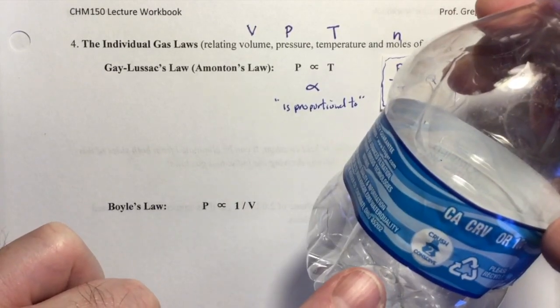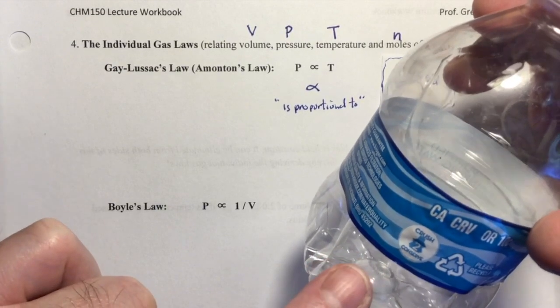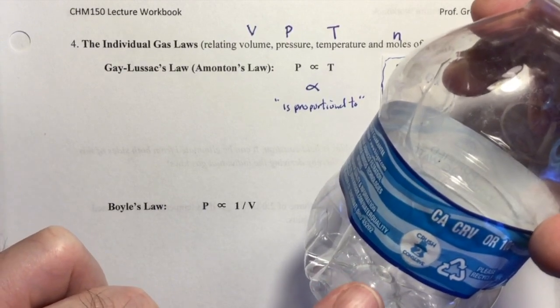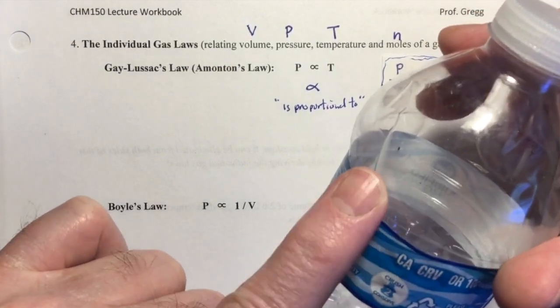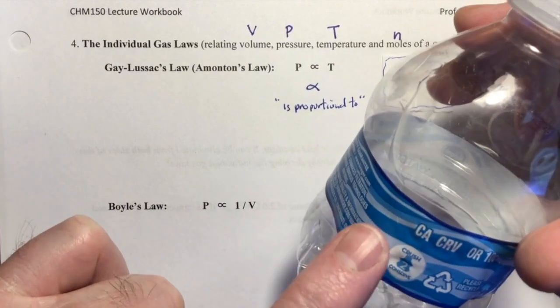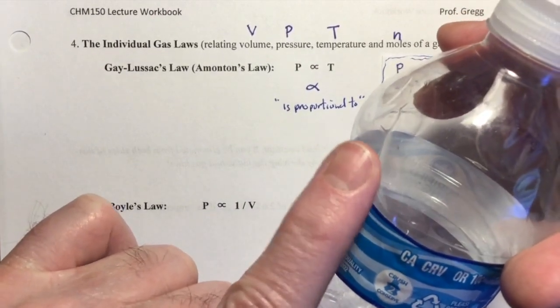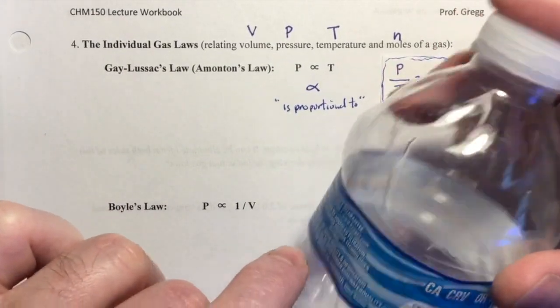It is related to the average kinetic energy of all the gas particles in the sample. So as that increases, that means these gas particles are moving around a lot faster, bouncing around a lot harder, and therefore they are exerting greater force on the side of the container.